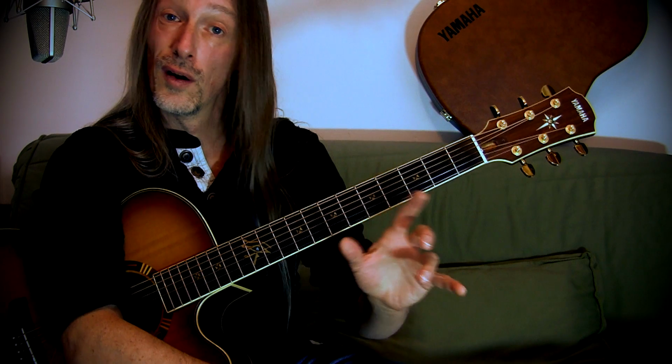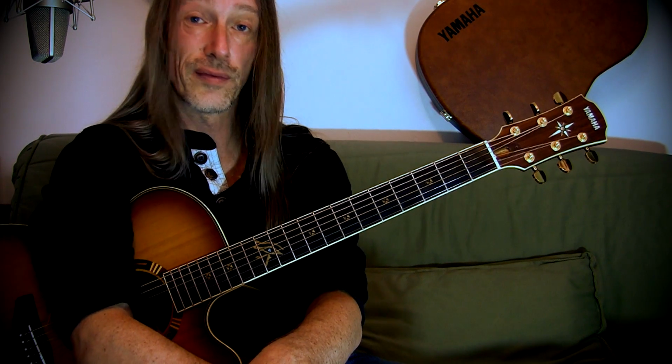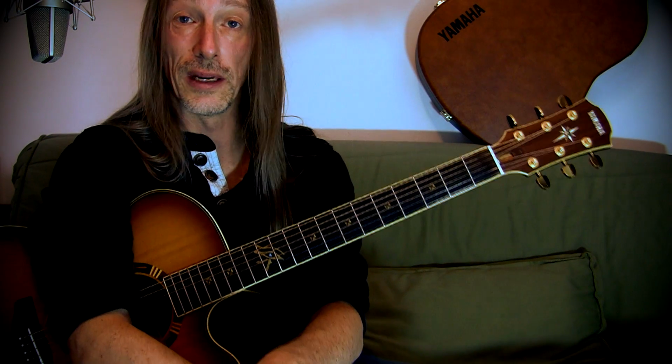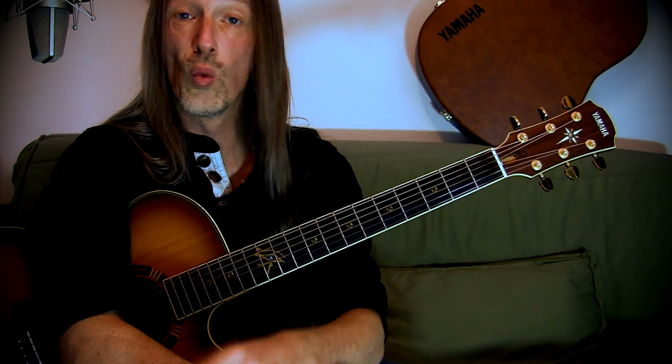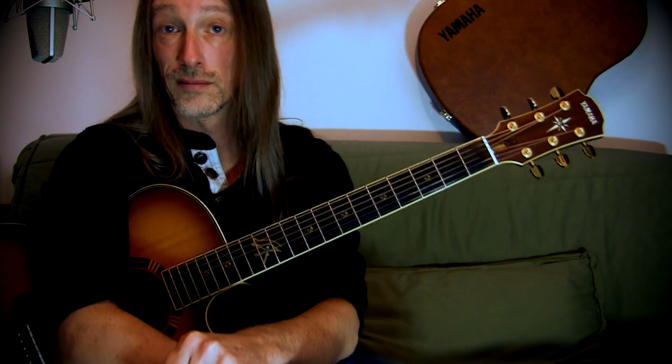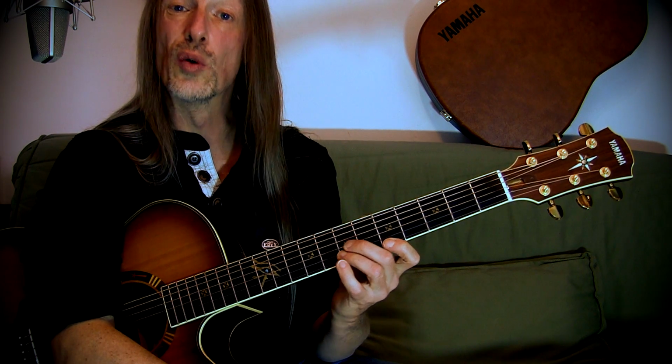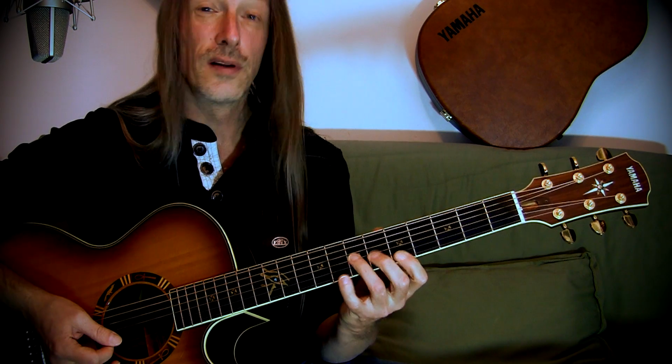This method of finding all three voicings of a triad works on all strings. You have to do it the same way. Let's do it again with a minor triad. Let's take the D minor. The only difference between a major and a minor triad is the third. In the case of D, the F sharp goes to the F. D major, D minor.